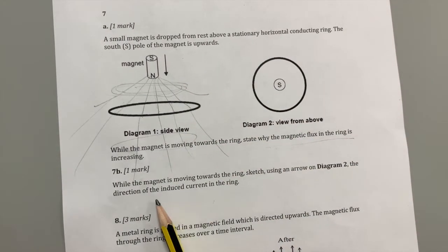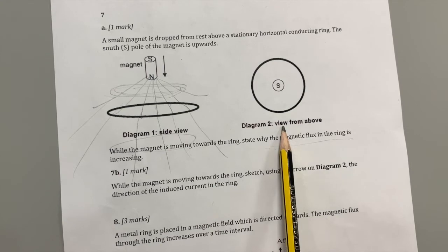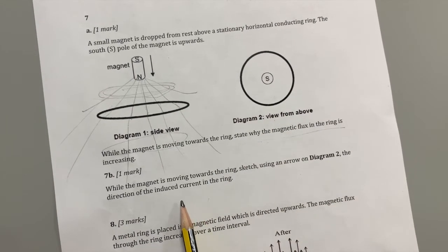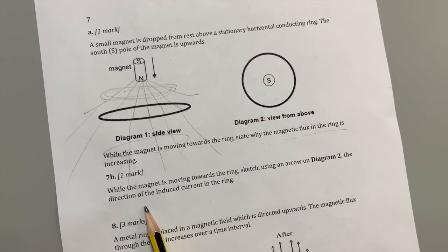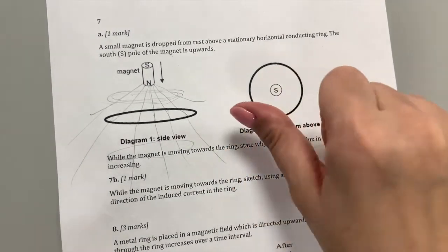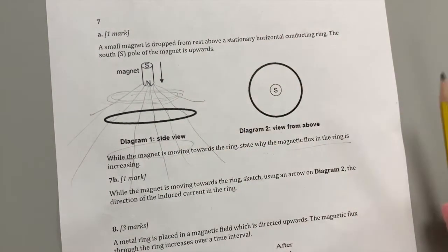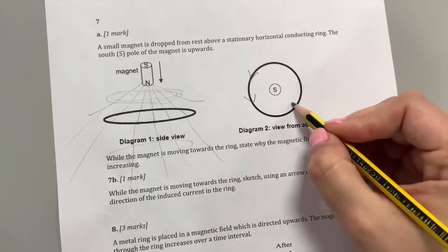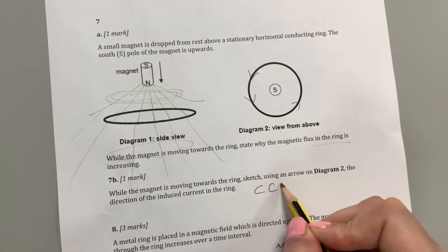And on diagram 2, which is the top view, state the direction of the induced current in the ring. So if the north pole is coming closer like this, to oppose that change, it would be in the counterclockwise direction.